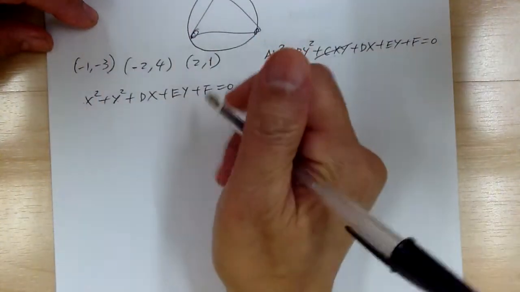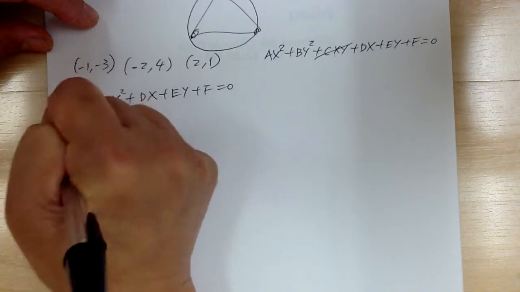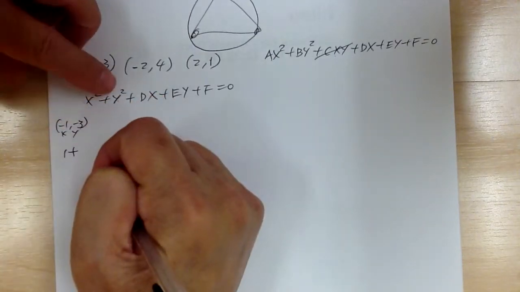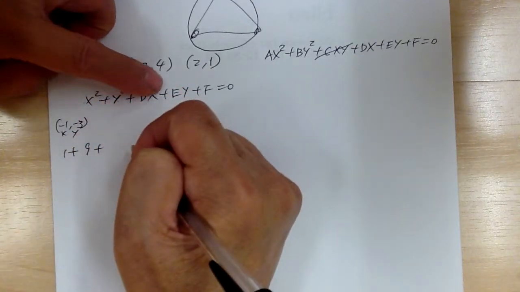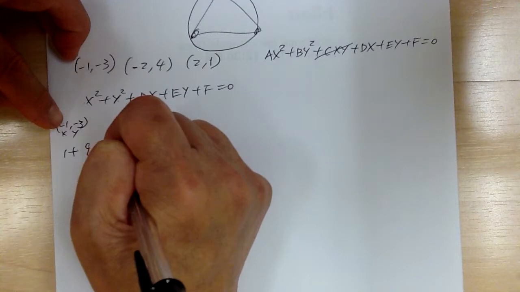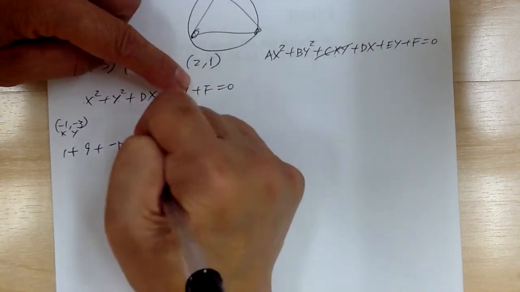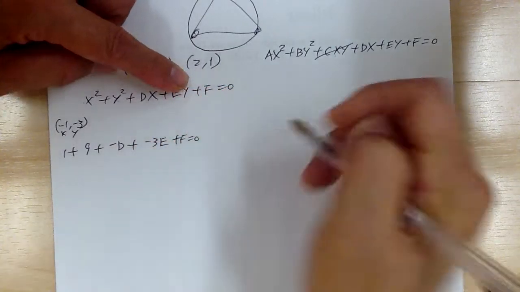Right, anyways, let's go and do the first point. That's your x and y, so it would be 1 plus 9, plus x is -1 so -d, plus y is -3 so -3e, plus f equal to 0.